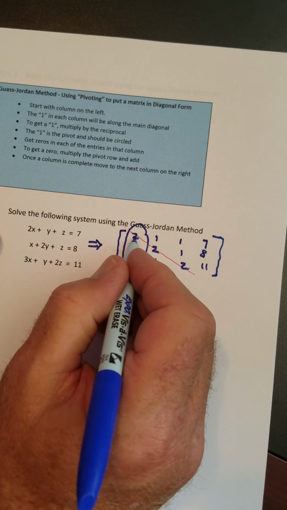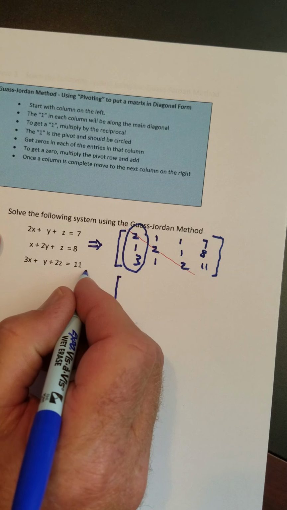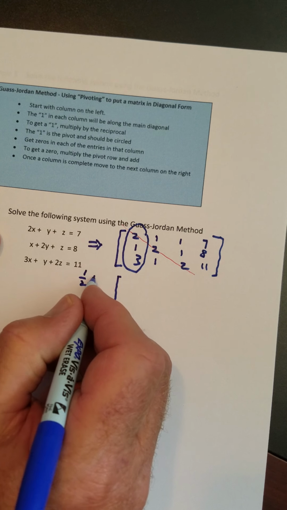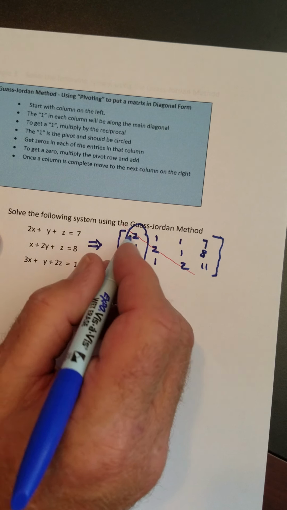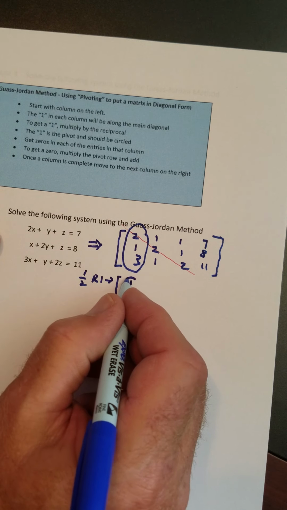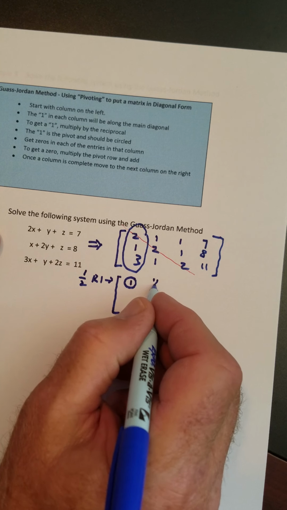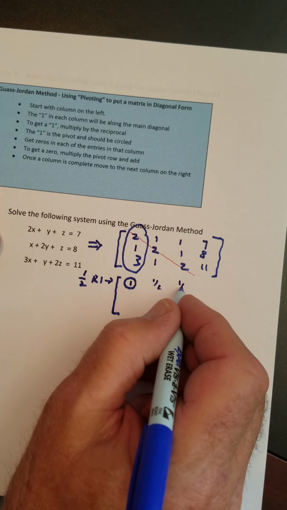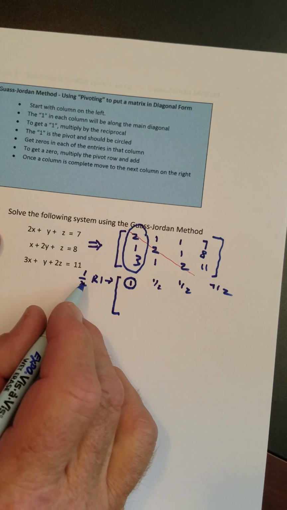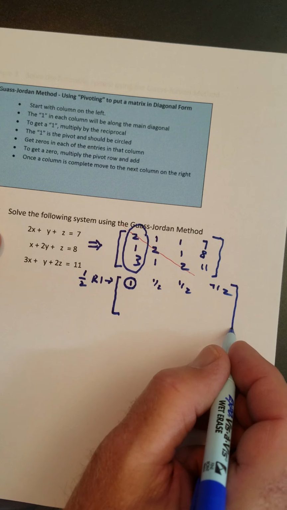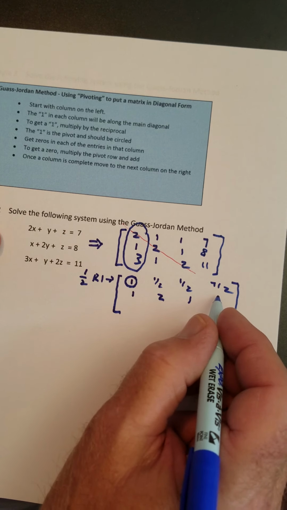To get a 1, you're going to multiply by the reciprocal. The reciprocal of 2 is 1/2. So we're going to take 1/2 of row 1. 1/2 of 2 is 1, and that's going to become my pivot. 1/2 of 1 is 1/2. 1/2 of 1 is 1/2. And 1/2 of 7 is 7/2. So that 1/2 here, I've got to take times everything. Second row stays the same because I only do one row at a time.